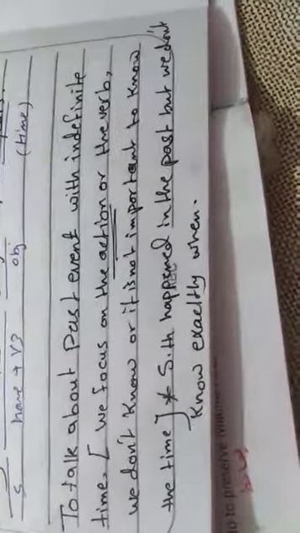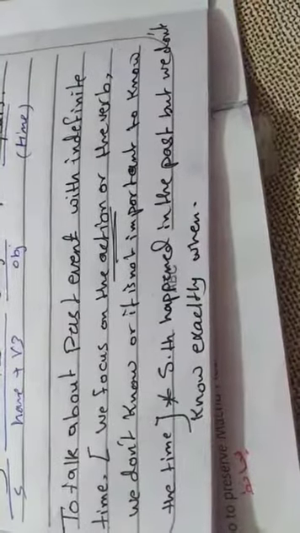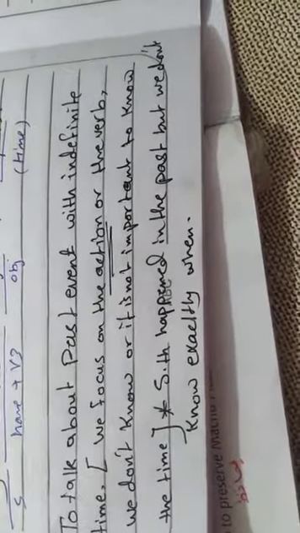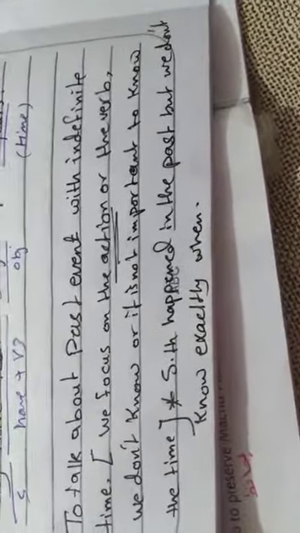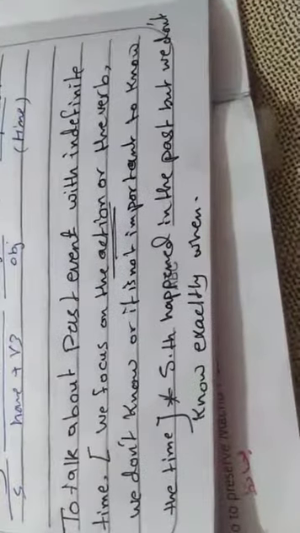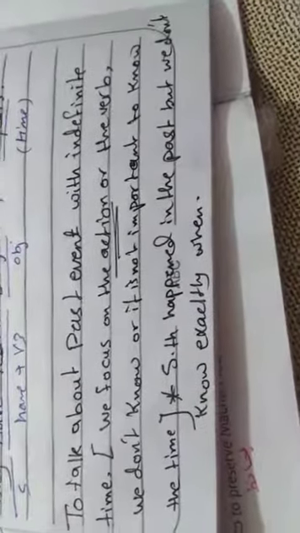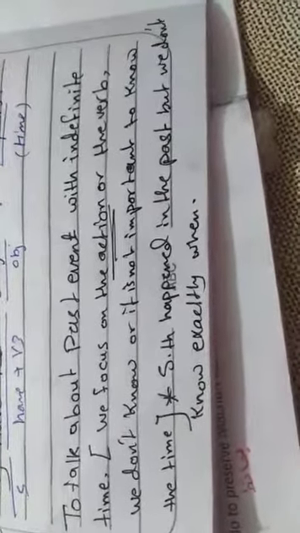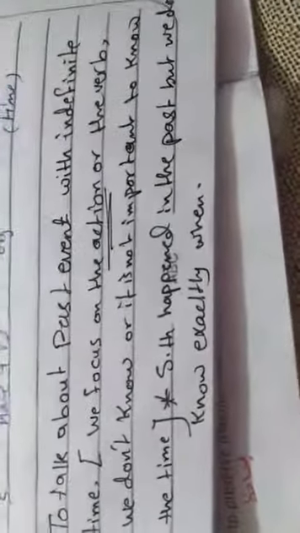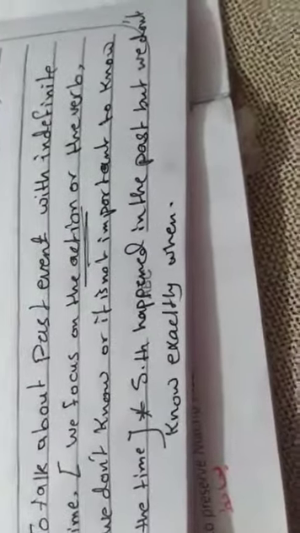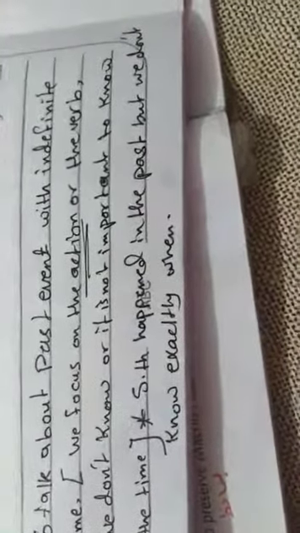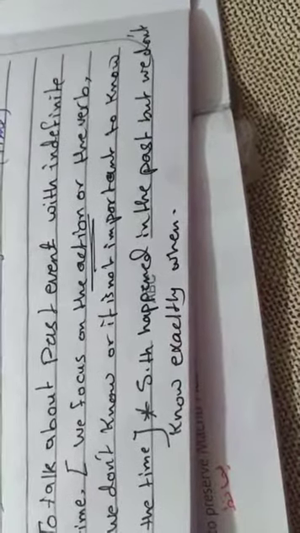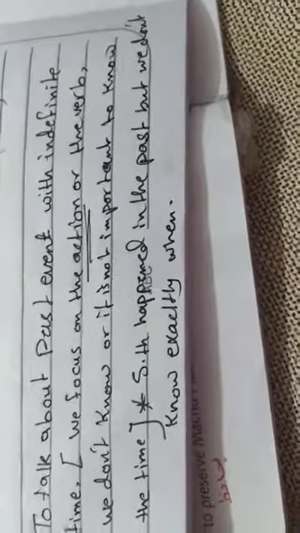Indefinite means that the time is unclear or not important, or we don't mention the time in the sentence, so we focus on the action or the verb. Either we don't know or we don't want to give any importance to the time.